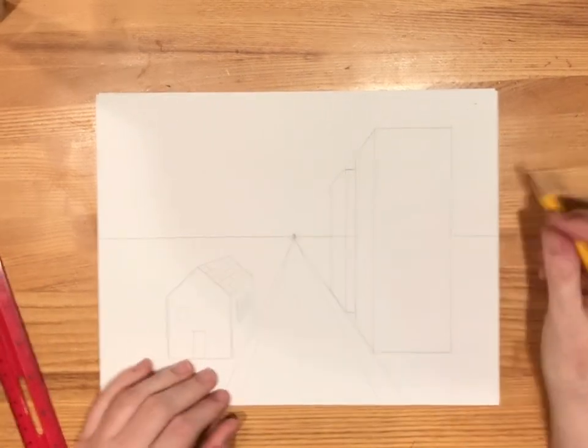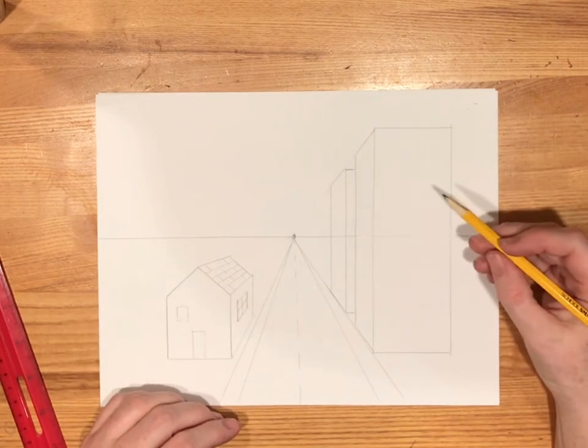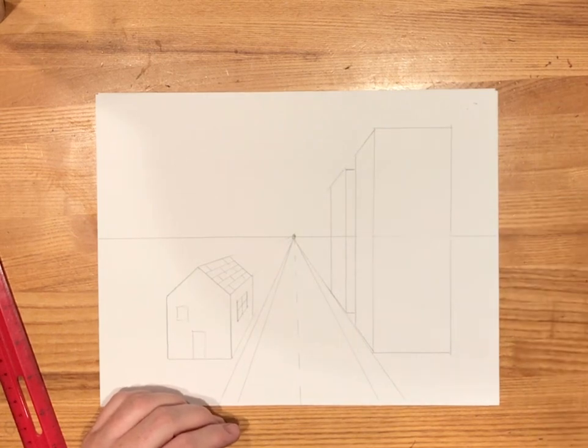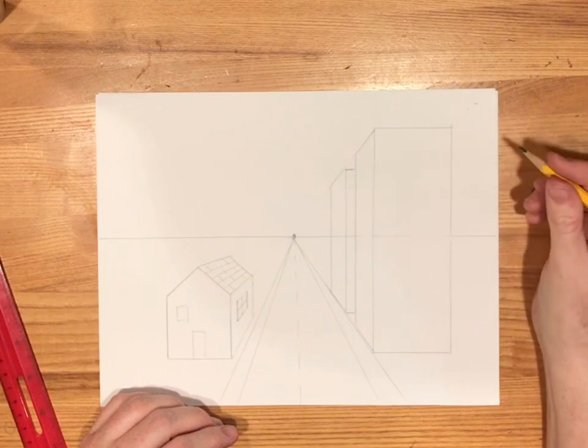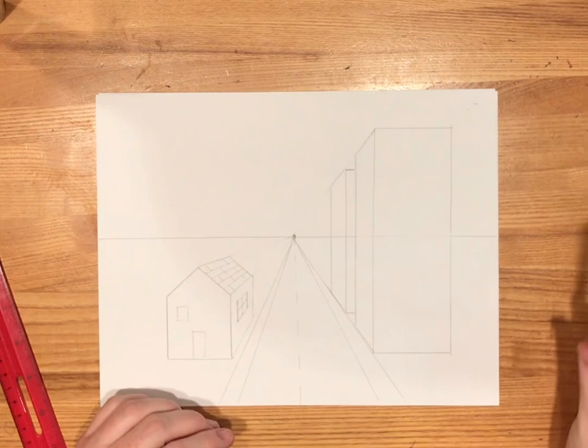So I'm going to let you work on this. If you're pretty confident with this whole process, continue adding the detail. Take it as far as you can, take it and share your results with me. Good luck.